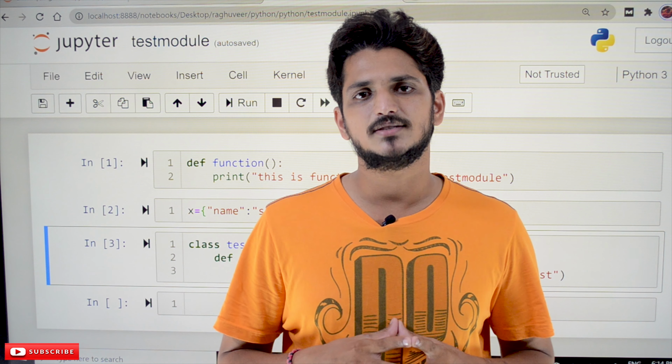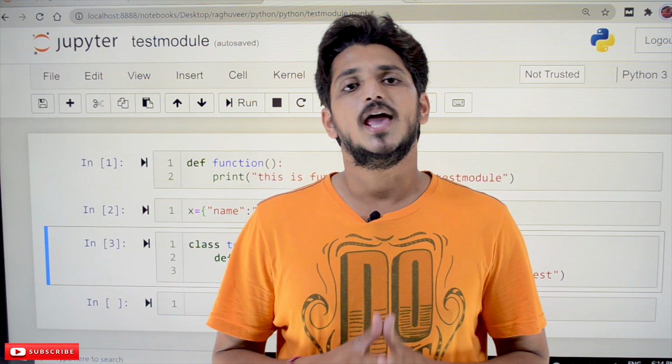Coming to today's class, we will take an example and understand what a module is. A Python file is called a module. Python files have the .py extension. Any file that has the .py extension we call a module, and the module name is taken as the file name.